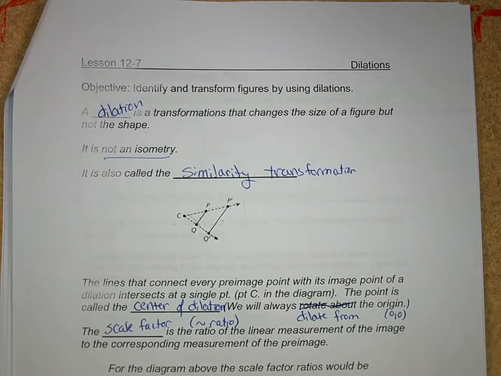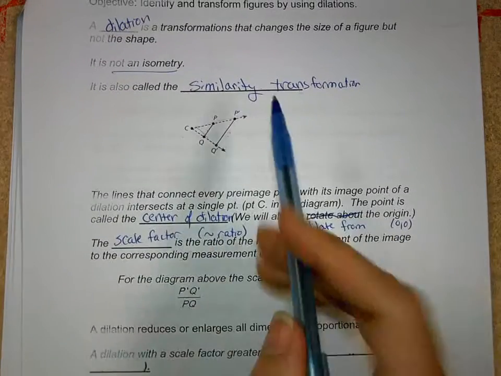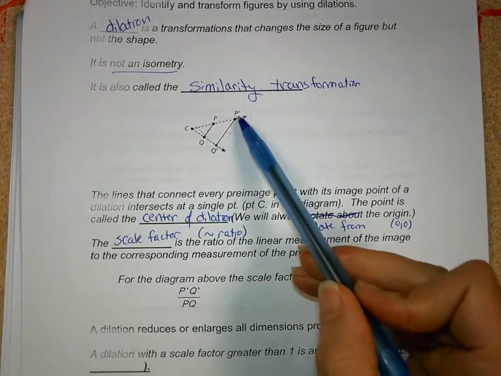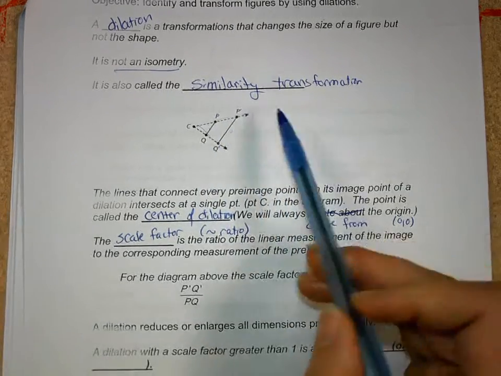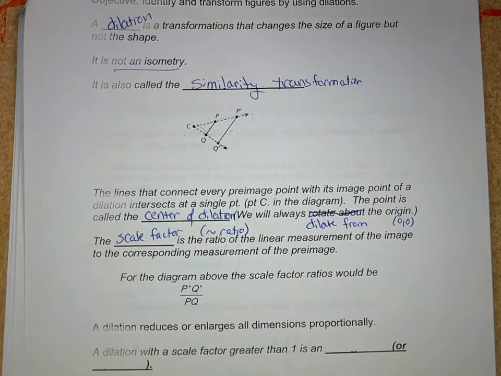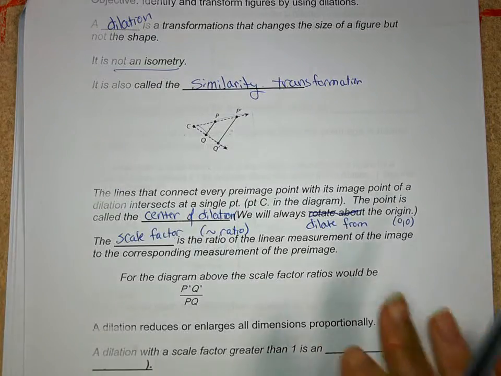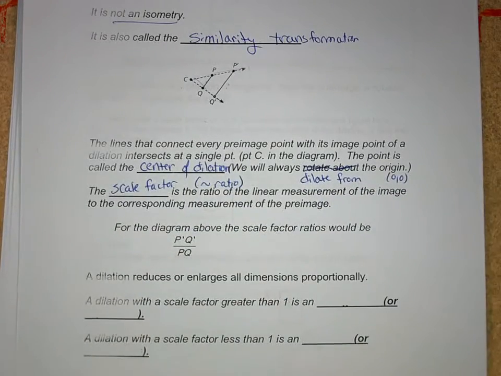So it's a linear measurement that tells me if I'm going to get larger or smaller, and it always goes with our pre-image. Up here, they were just saying, hey, we could write a ratio. Notice this, P prime to Q prime goes to P to Q. Oh, wait, that is a similarity ratio. I take my corresponding sides and I put it over. So the cool thing is a dilation can reduce or enlarge, okay?